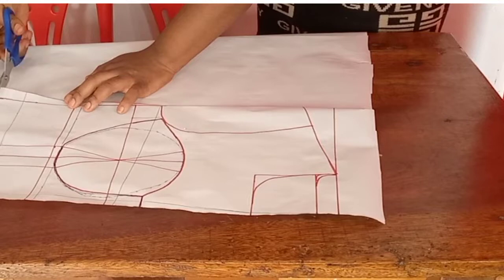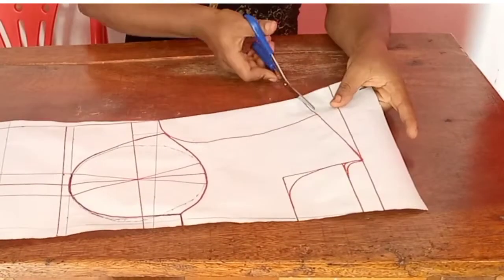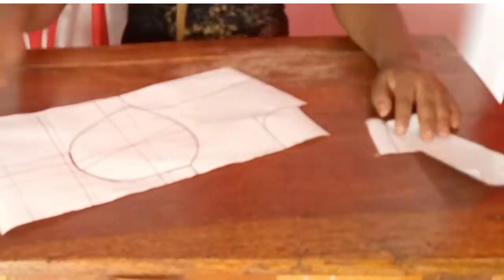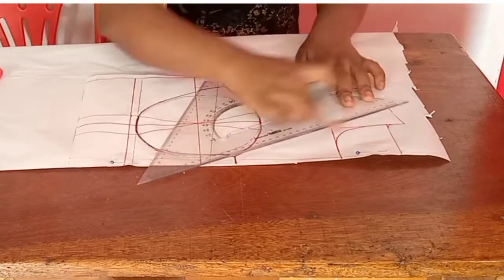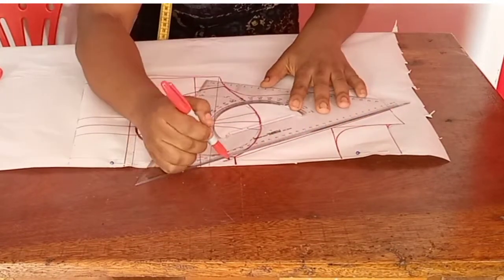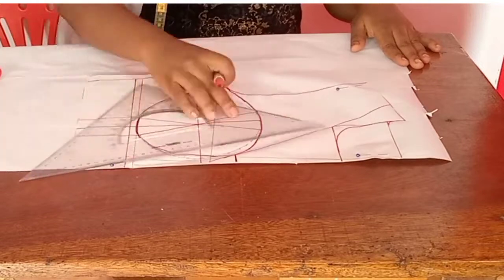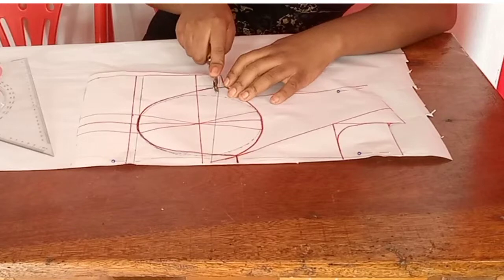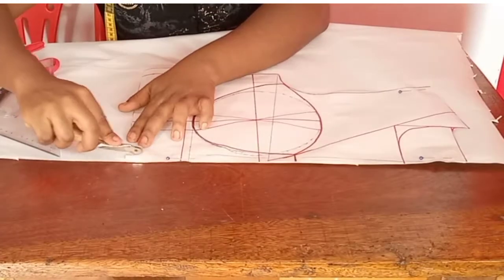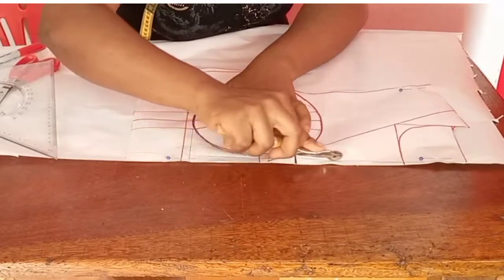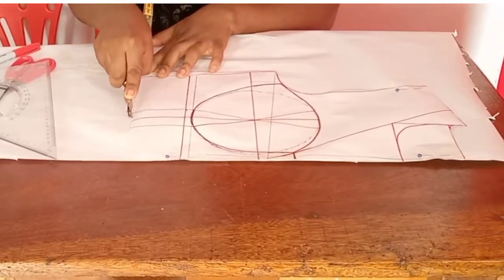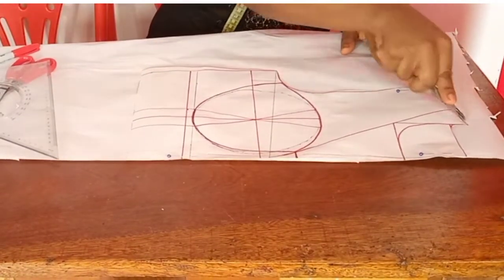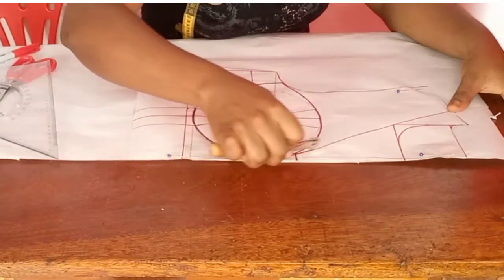When I'm done centralizing the back, I'll now cut out the pattern. Now with the pattern placed on another pattern paper, I'll create the back neckline, which is a vertical line like this, and I'll transfer the back pattern onto this pattern paper. This I'm doing using a tracing wheel. A tracing wheel is readily available in any fashion store.